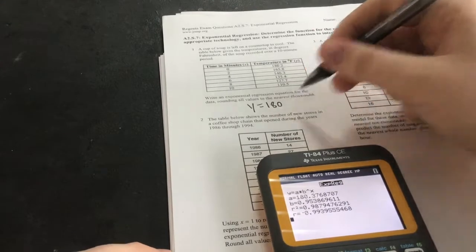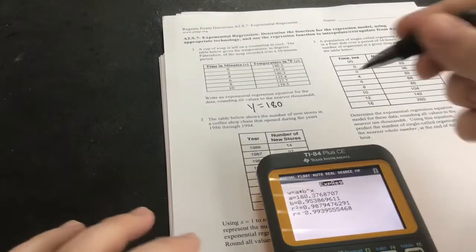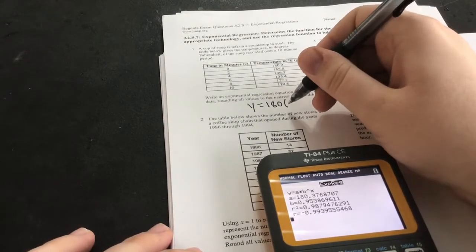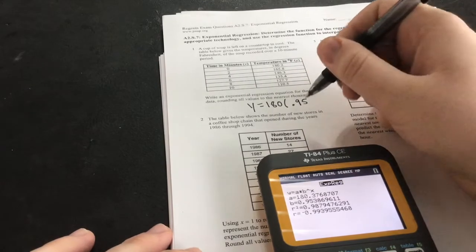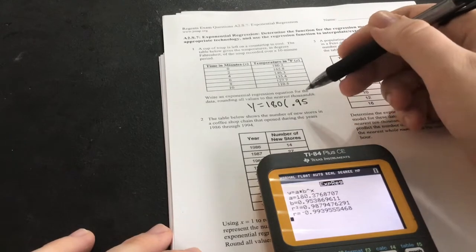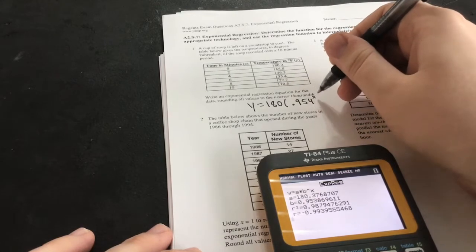I know it says round to the nearest thousandth, but according to our class, it's a 3-digit number, so it's okay. Times b, which is 0.9538, but this one, since a 0 or a 1 is the first digit, we do want to go ahead and round to the thousandth, and that is going to end with a 4, and then that'll be to the x power.